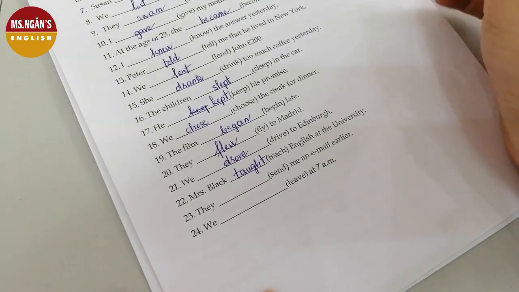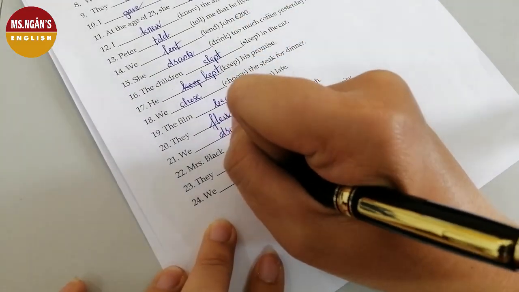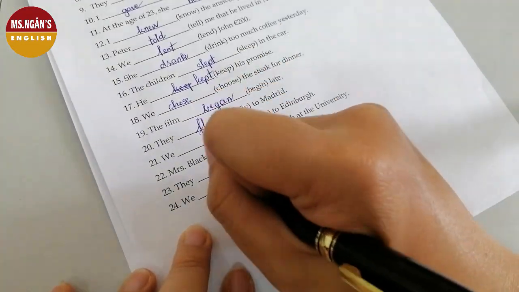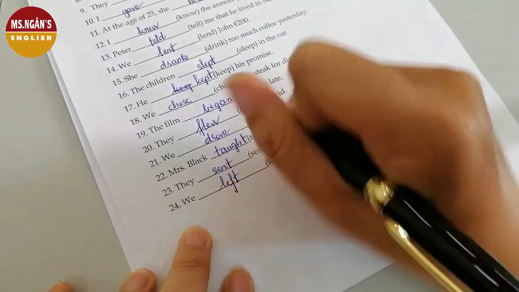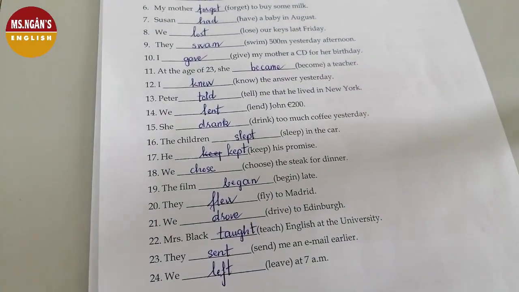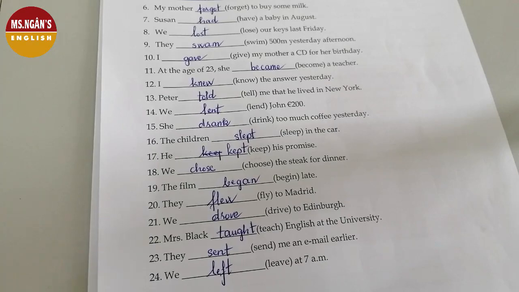Number 23, they send. So we have sent. We leave. We left. Leave, left. All right. That's the end of the activity. Thank you for watching.